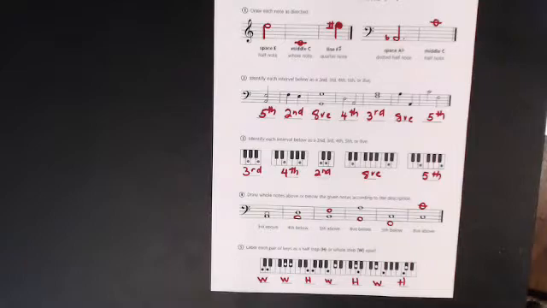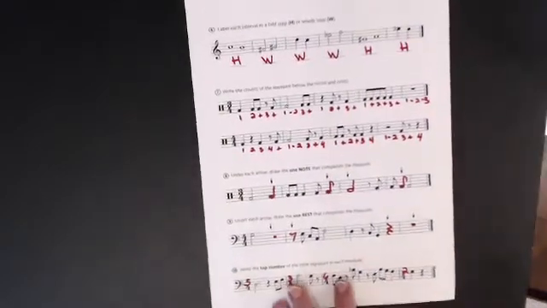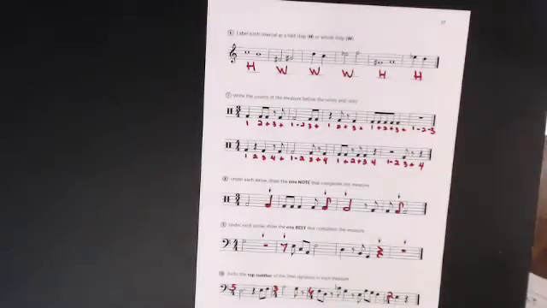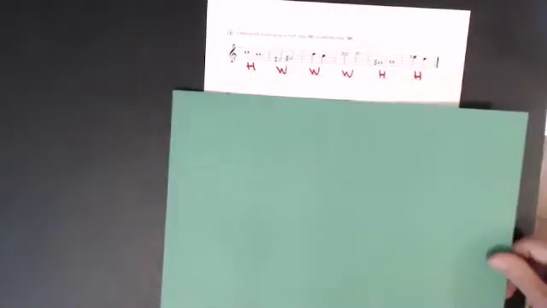All right, when you are done looking at the first page, here is the second page of answers. Again, I will give you a little bit of focus on the beginning. So there you go. Here are the answers to the whole and half step questions in section 6.